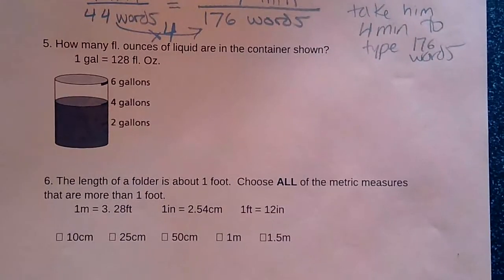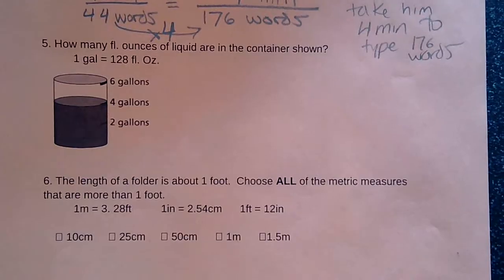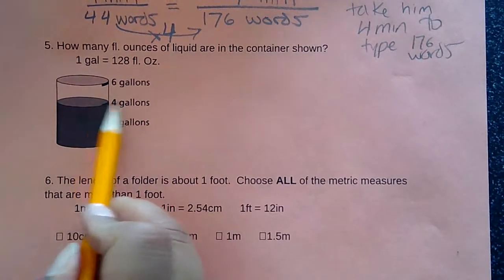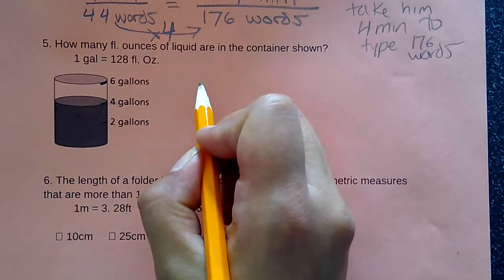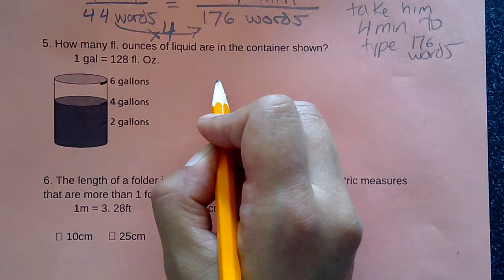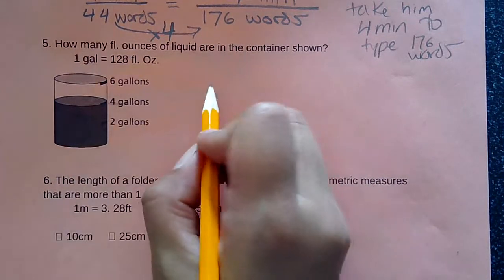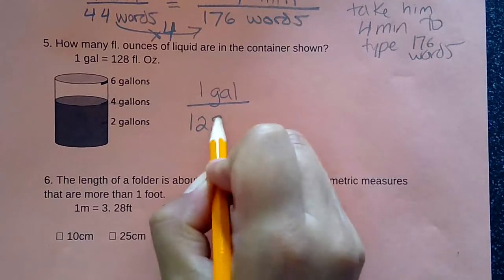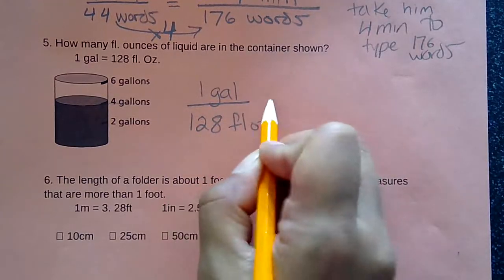Number 5, how many fluid ounces of liquid are in the container shown below? I've given you the conversion factor. So here's 4 gallons of liquid. I want to know how many ounces is that. So I'm going to start with the conversion factor. 1 gallon to 128 fluid ounces.